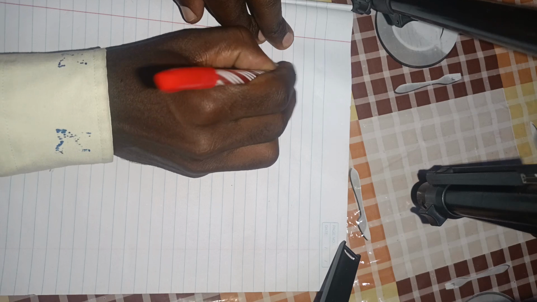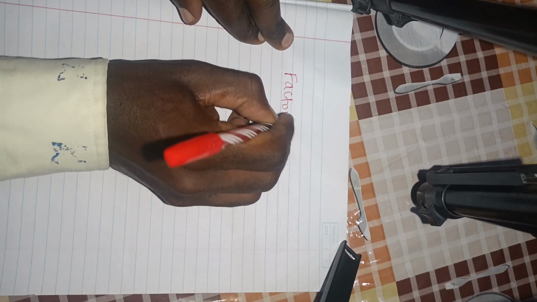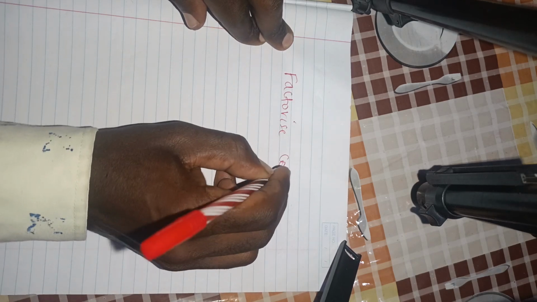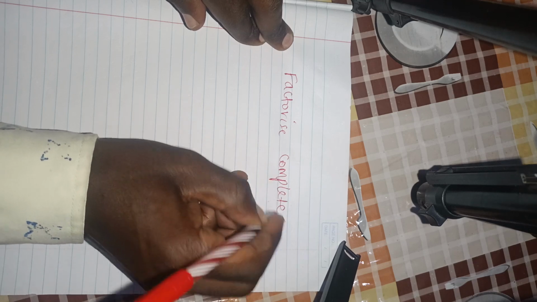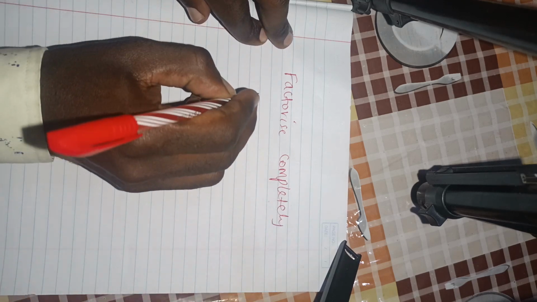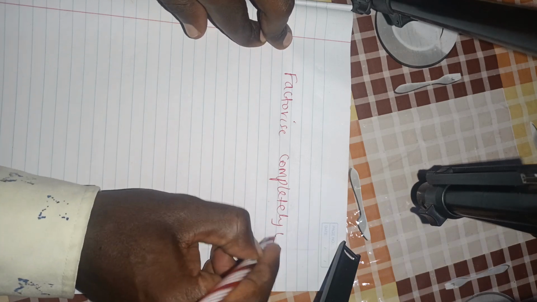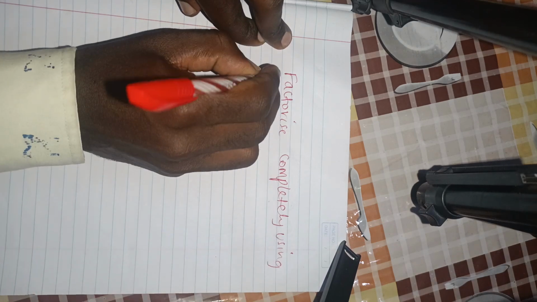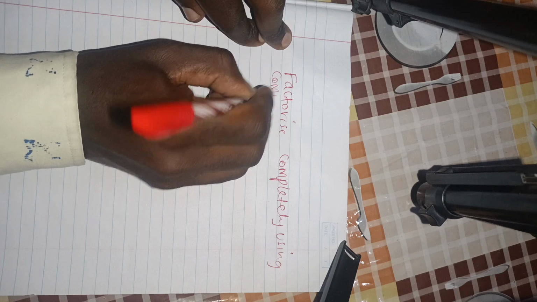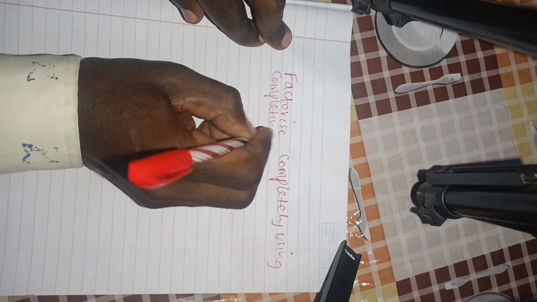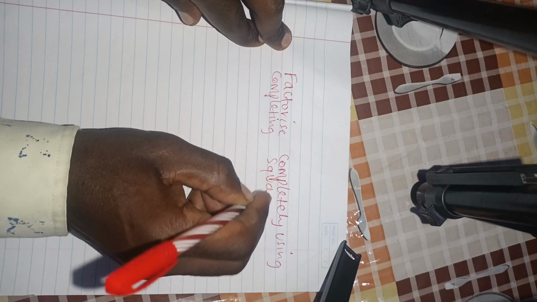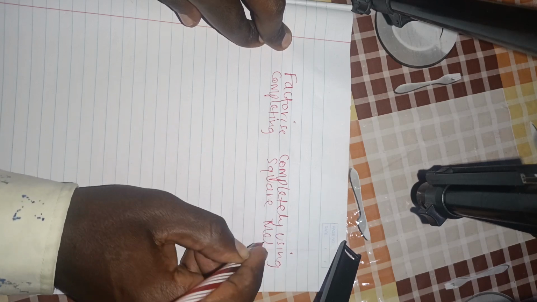And the question has actually asked us to factorize this quadratic equation using the completing square method.